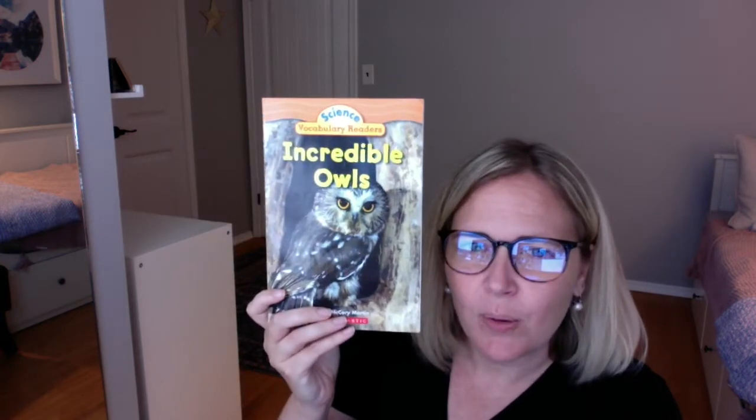Okay, so now it's time for us to talk about an animal that starts with an O. And the animal I chose today was an owl. We also could have done an octopus. I didn't have an octopus book at home, so I chose my owl book. And this book is called Incredible Owls, and it's a non-fiction book because it's about something real, and it's going to teach us some facts about owls.